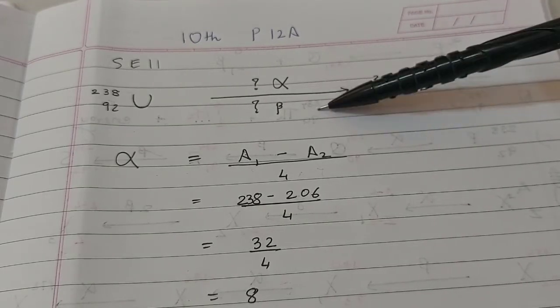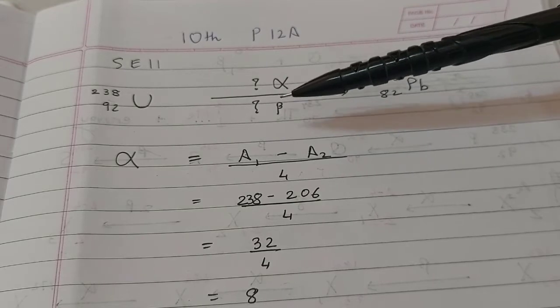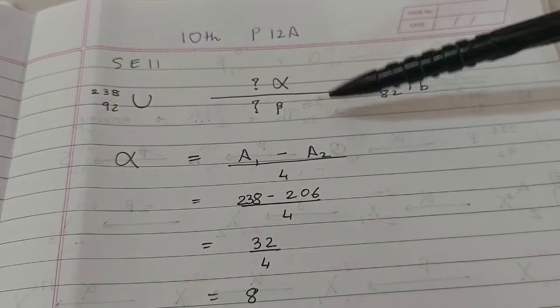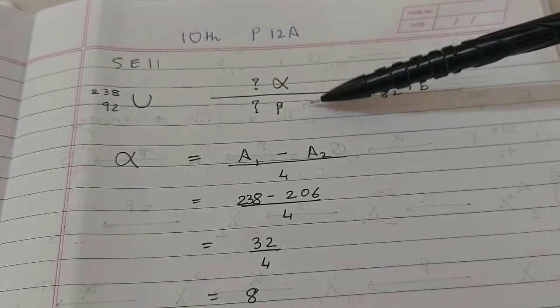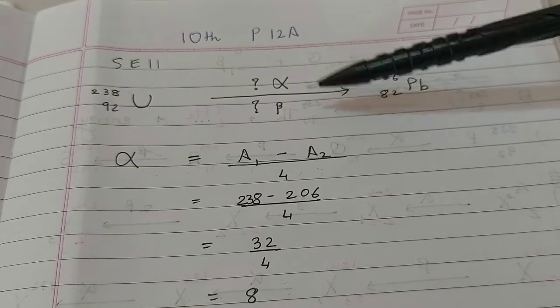Whenever a beta particle is released, the atomic mass doesn't change at all, but the atomic number increases by 1. Because a beta particle is released from the nucleus when a neutron changes to a proton. That doesn't change the number of nucleons in the nucleus, but it does increase the atomic number by 1.